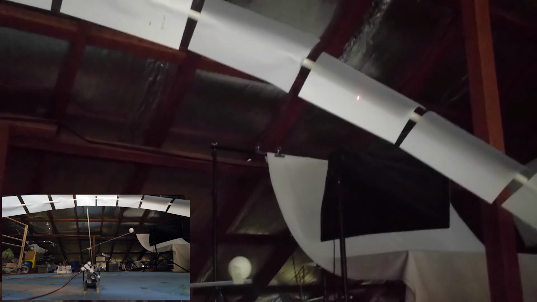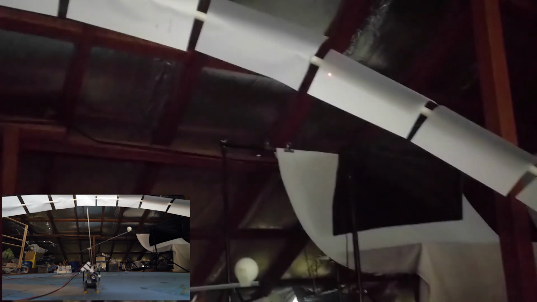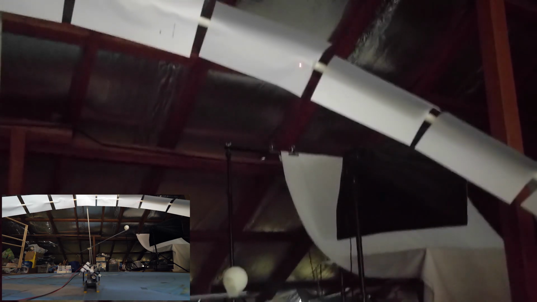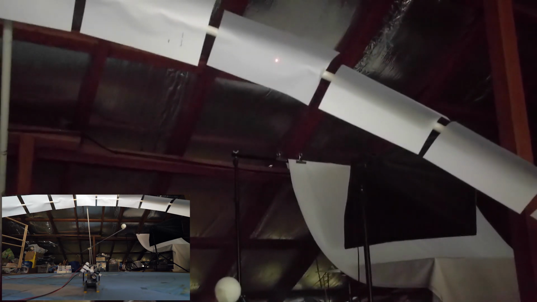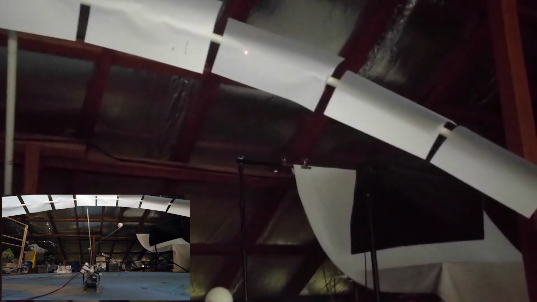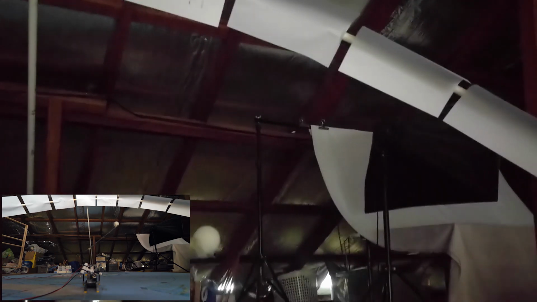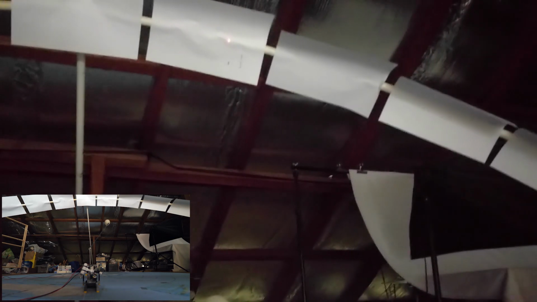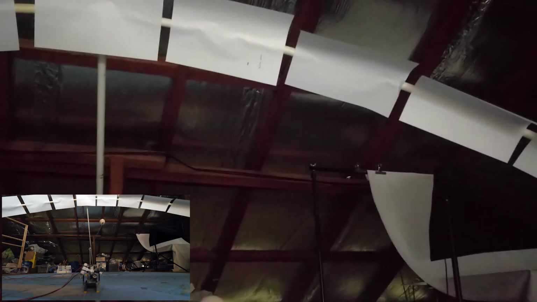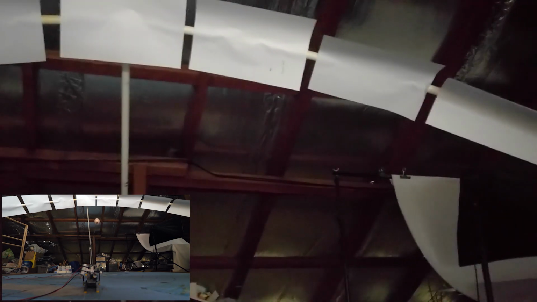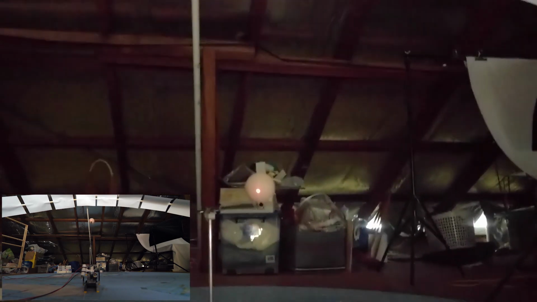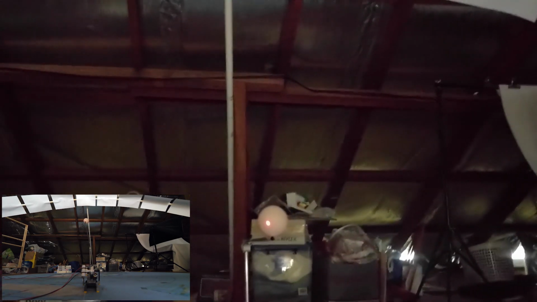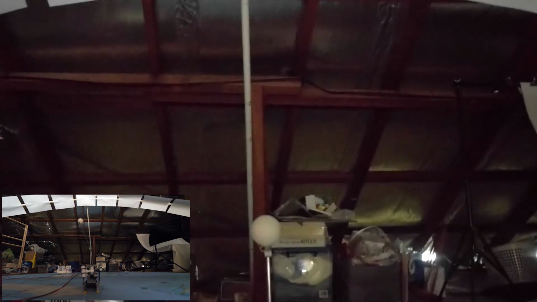I have to adjust the speed of the equatorial mount just a little bit, just to make sure that we pick up the tracking. Just stop it there for a second. So it tracks it, and then loses tracking.